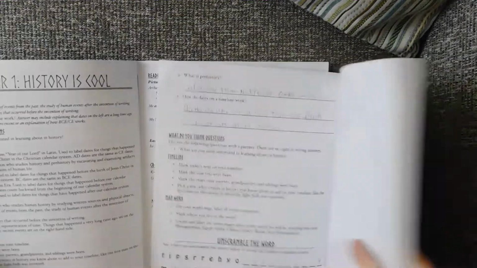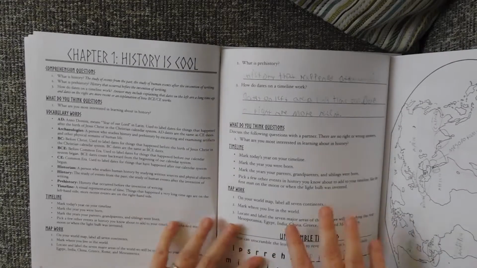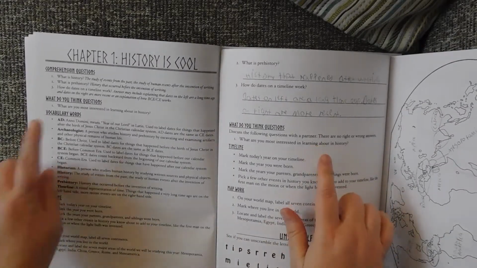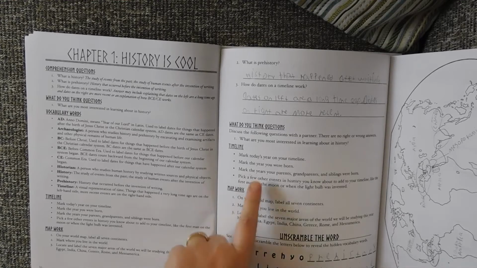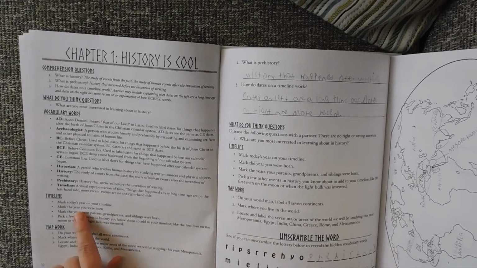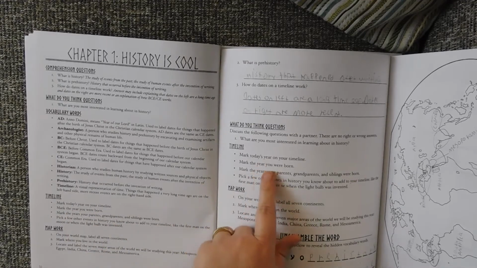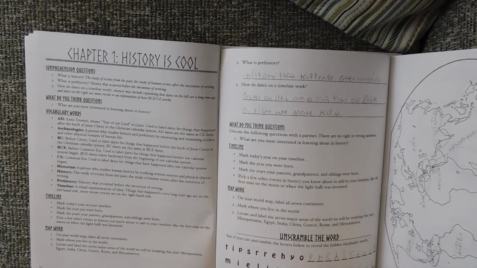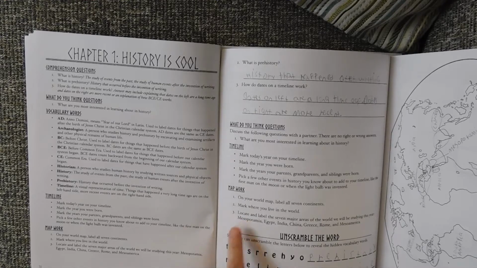I'll flip positions here. Then you have what do you think questions, and they're listed in both guides. We just talk about those out loud. Next, we have a timeline, and again, it has the same information in the instructor guide as it does in the student guide, what to mark on your timelines. And then it will have map work in the instruction guide and the same words in the student guide for your map work.